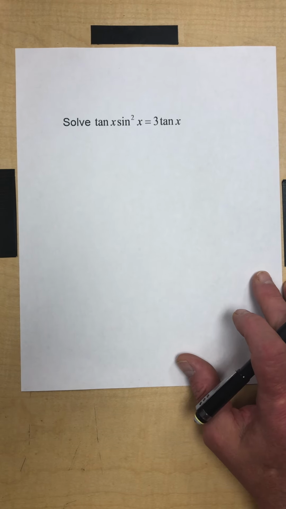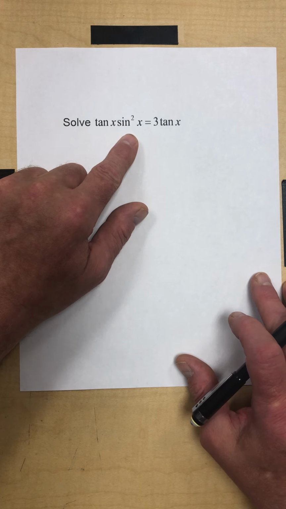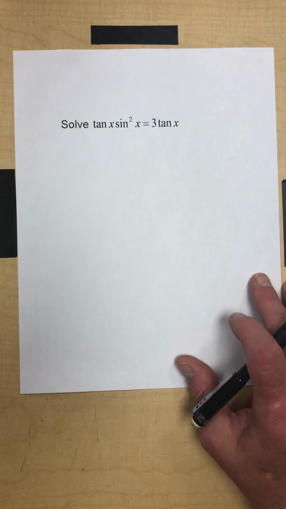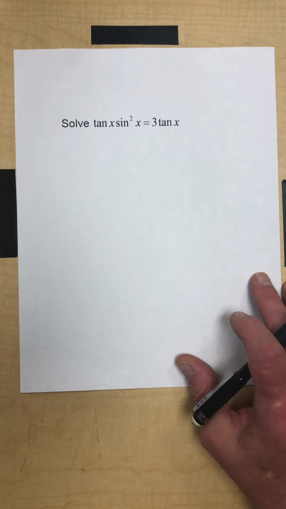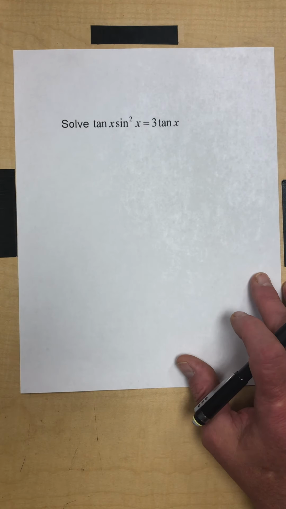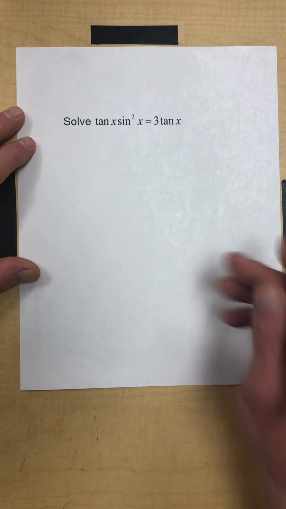Well, I see that sine squared. Do I want to substitute in 1 minus cosine squared there? I don't think that's going to help us, because then we still have tangent and cosine both in the same equation. But notice that this guy and this guy do have a common factor of tangent. So why not do the same thing? Why not put it in some sort of standard form and factor out a GCF and see what happens?